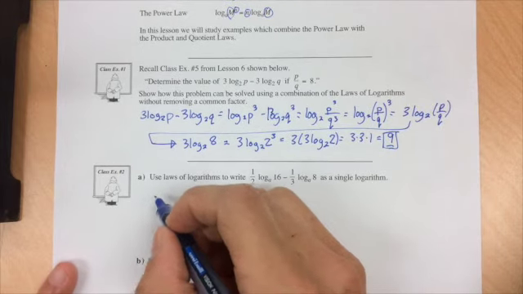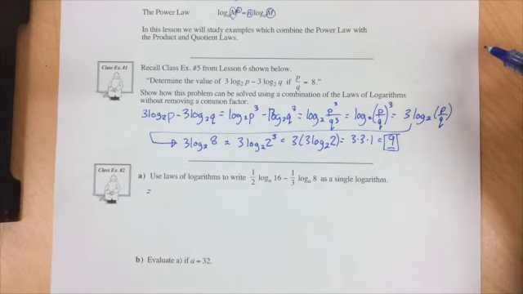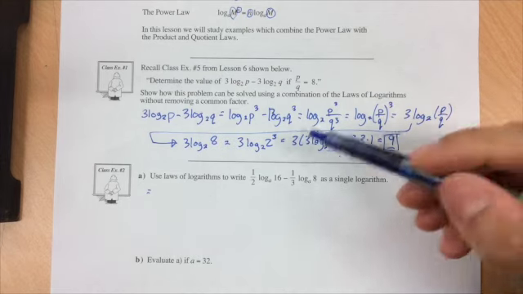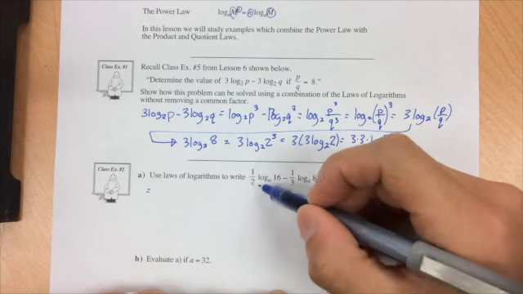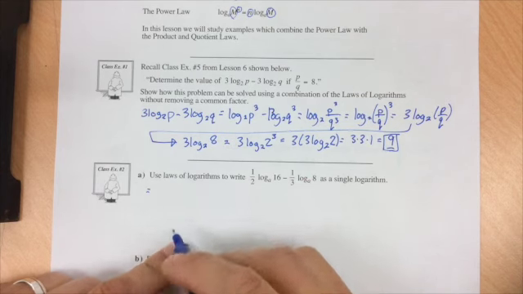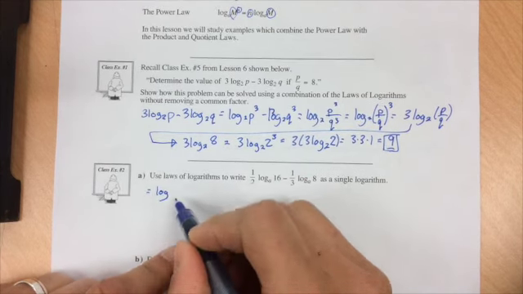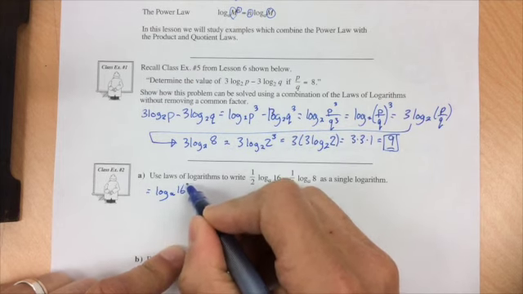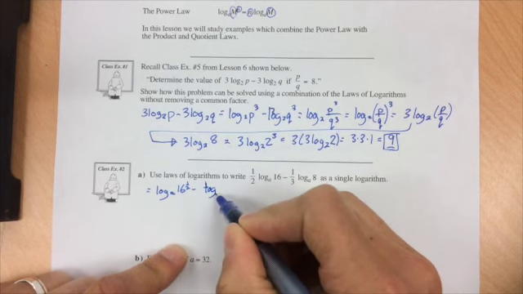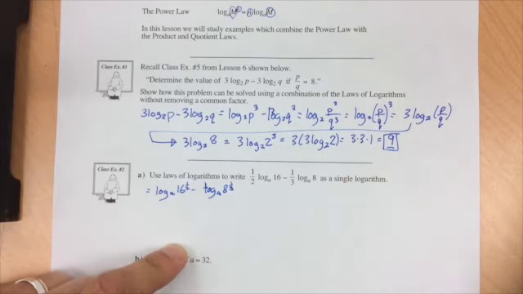So let's look at example 2. Use the laws of logarithm to write 1/2 log a 16 minus 1/3 log a of 8 as a single logarithm. All right, so one thing we can do is get rid of these coefficients and make them exponents. And to do that, we could use the power law. So this would become log a 16 to the 1/2 minus log a 8 to the 1/3.